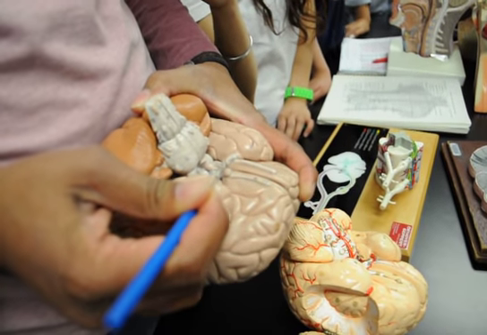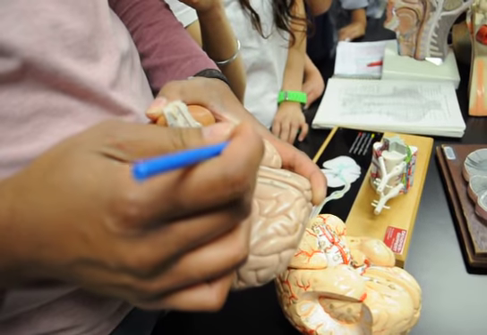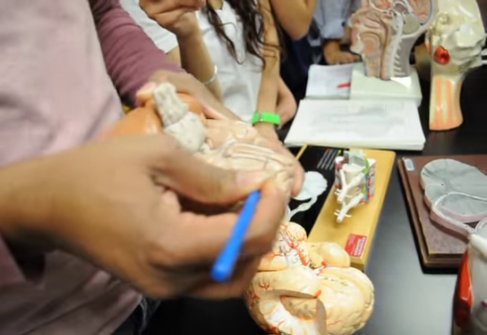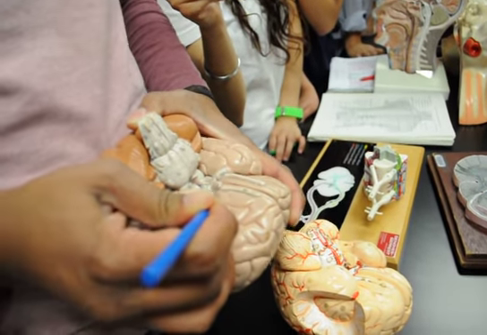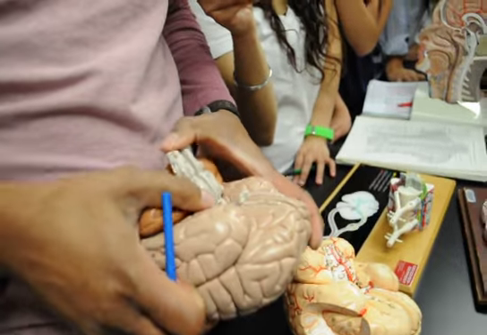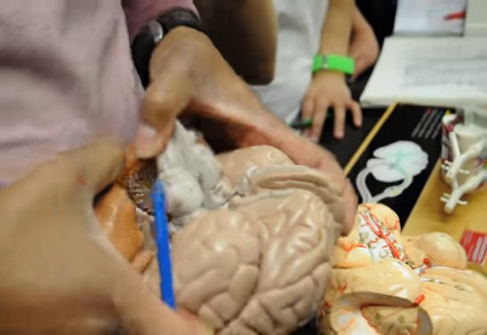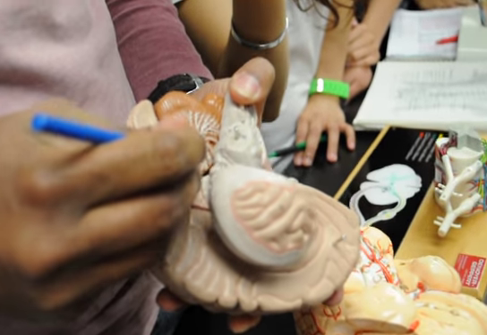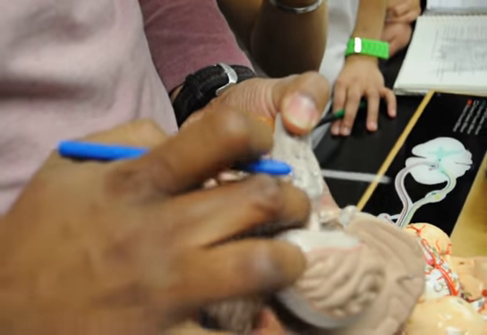Actually, you can test yourself and see if you know it. Okay, 1, which is olfactory. 2, optic nerve. 3, oculomotor. And the fourth one, trochlear. Wait, I have to point it out first. Right here, this would be the trochlear. Okay, that's the fourth one right here.